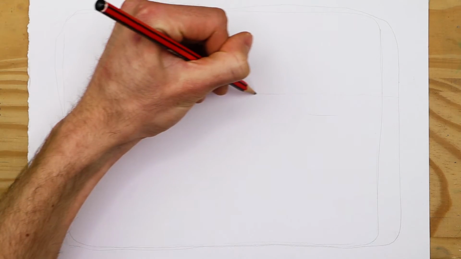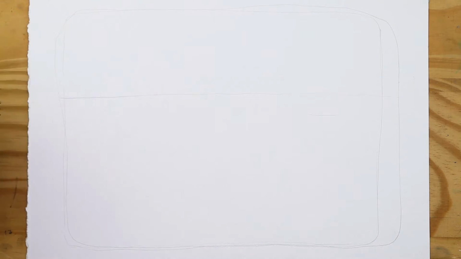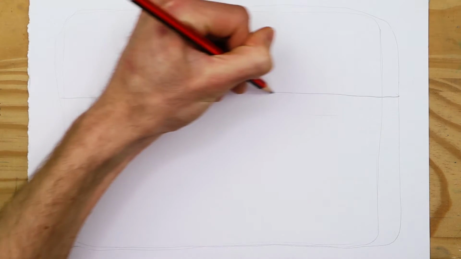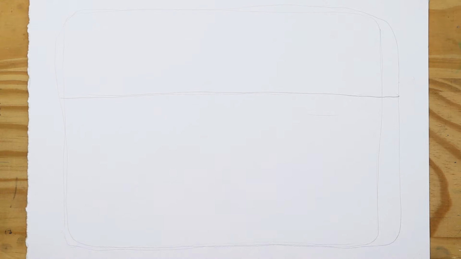And in today's video, we will be looking at how to draw a waterfall in a really fun and simple way. So with that being said, let's get into it.